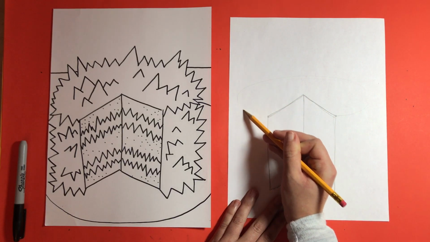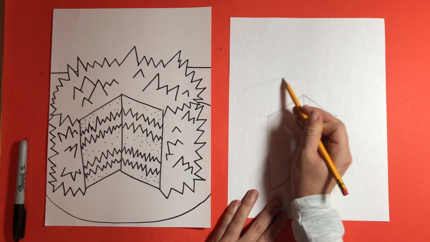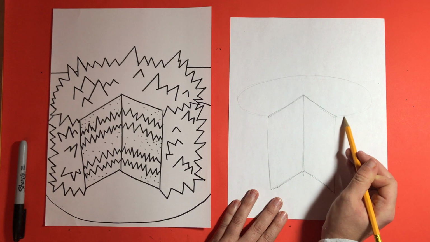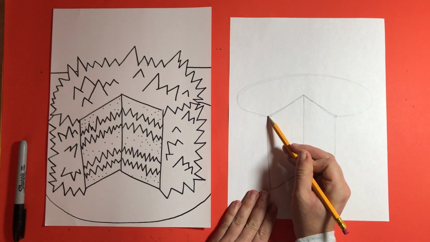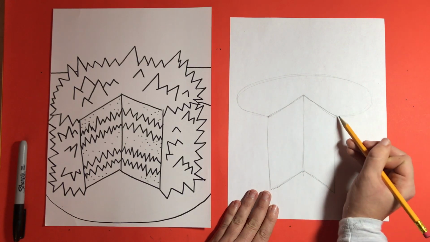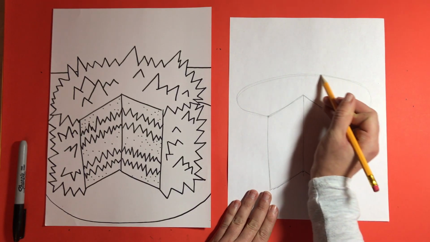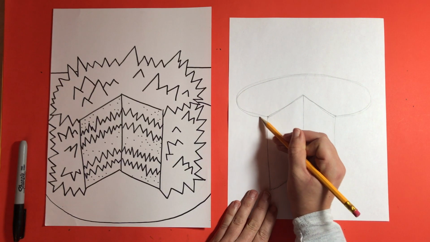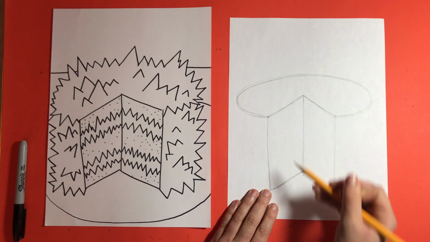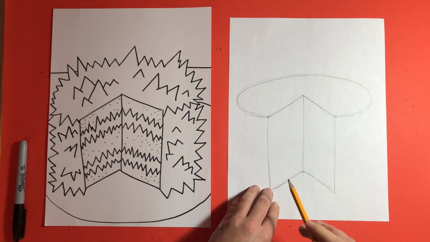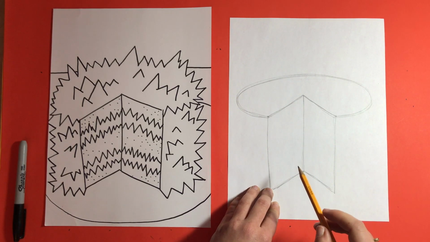I start at one corner and I wrap it around and I end at the other corner. When we sketch, we want to draw very lightly so it's easier to erase. If you dig your pencil in too far into your paper, it'll make it more challenging to erase.